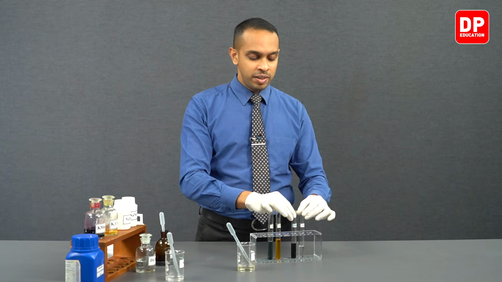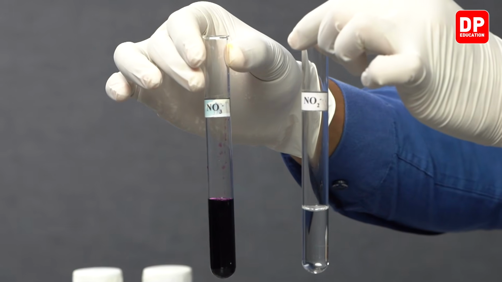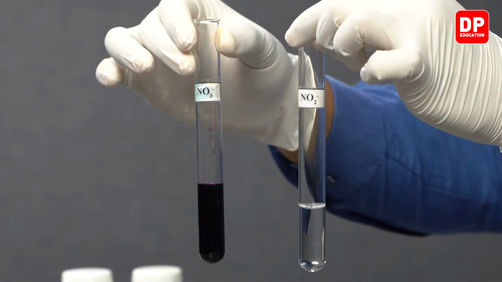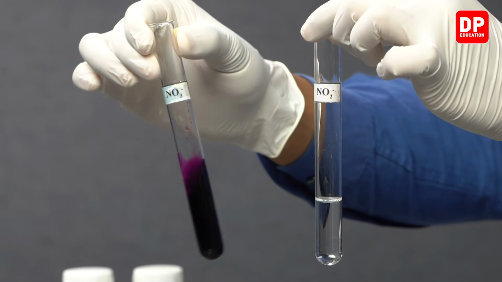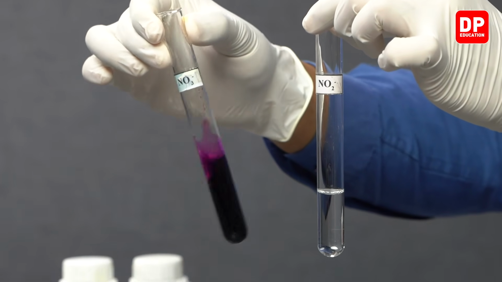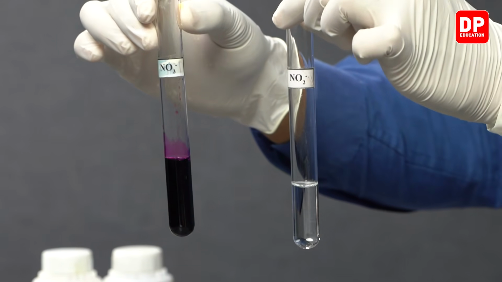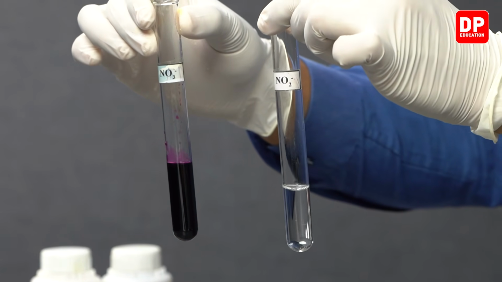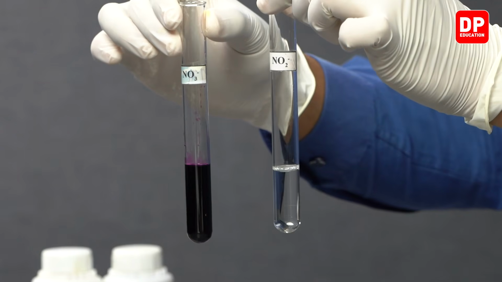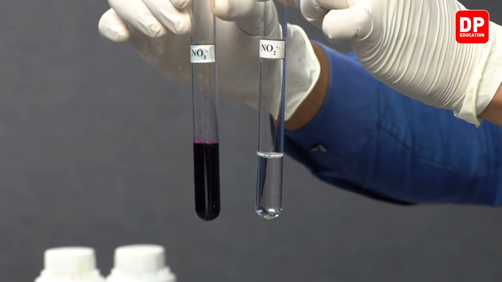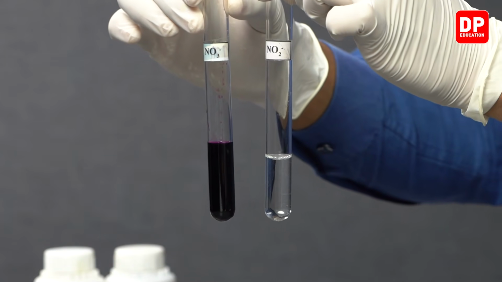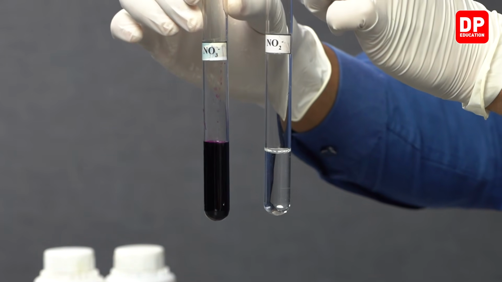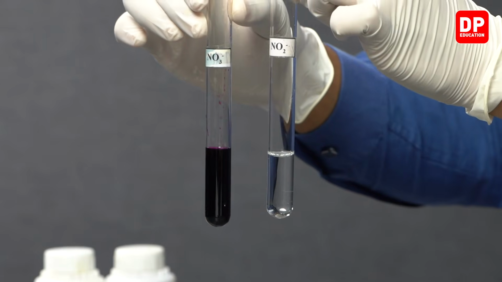Similarly, when we reacted acidified potassium permanganate with nitrate ions, we did not see any color change. It remained purple. However, when nitrite ions were reacted with acidified potassium permanganate, we observed how the color is changing. So purple color changed to a clear solution.